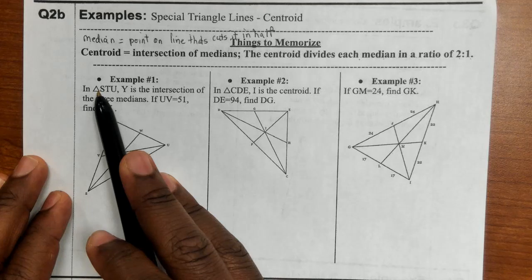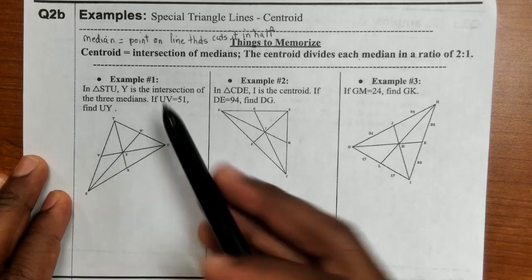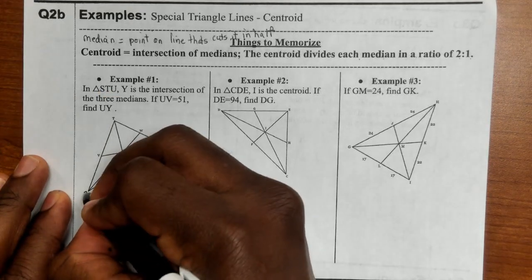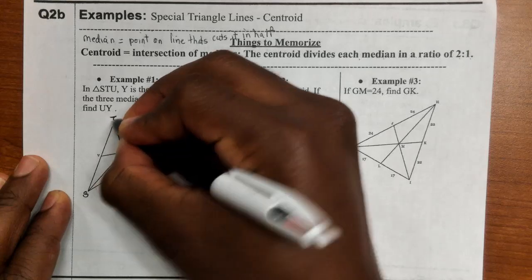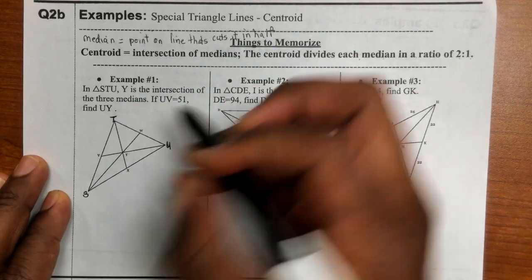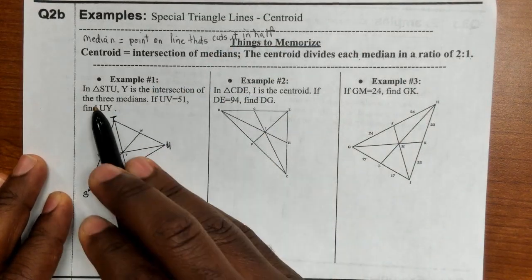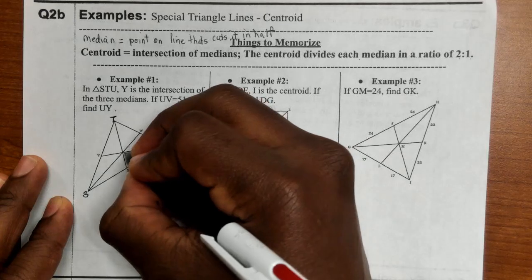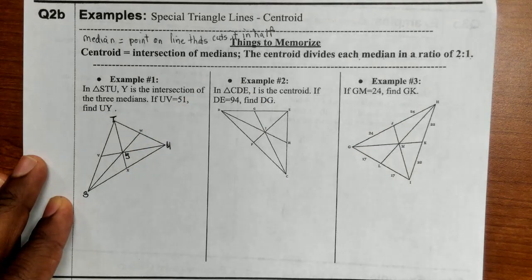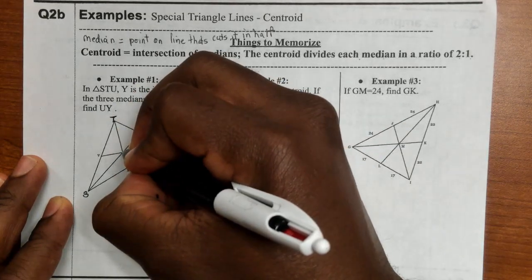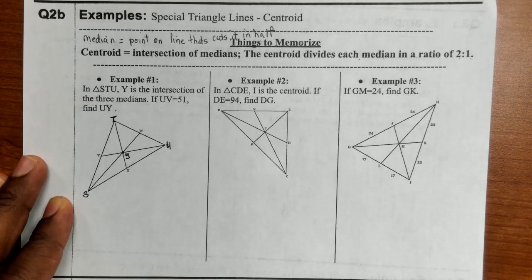So it says, in the triangle STU, Y is the intersection of the three medians. So this is Y right here. So Y right here is the intersection of the medians.